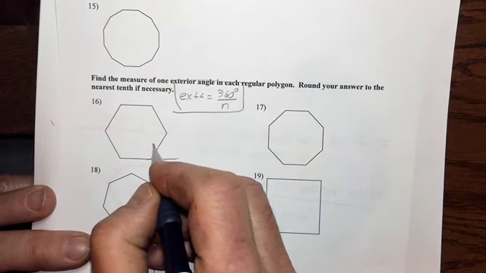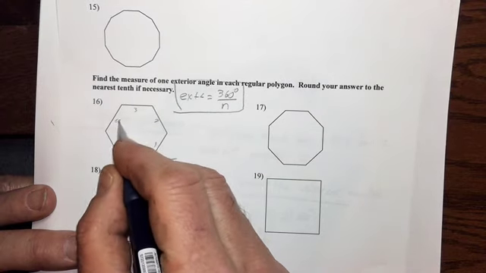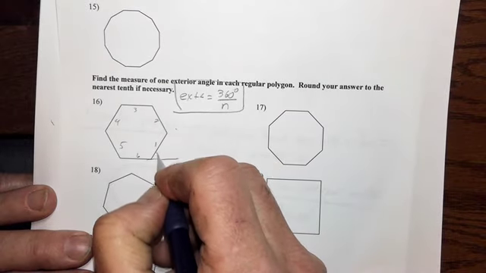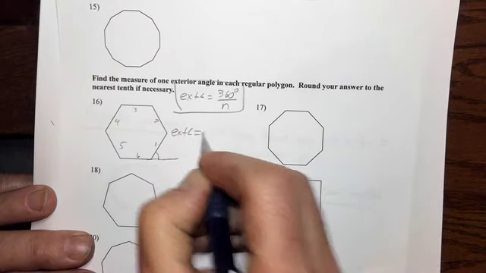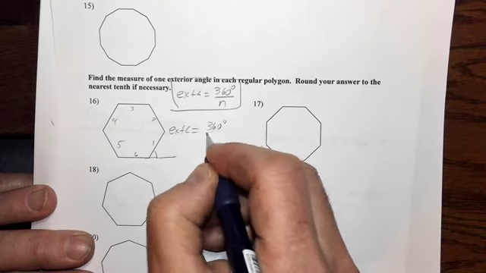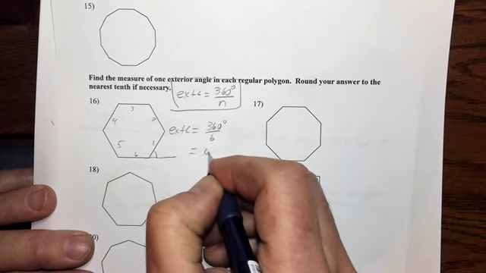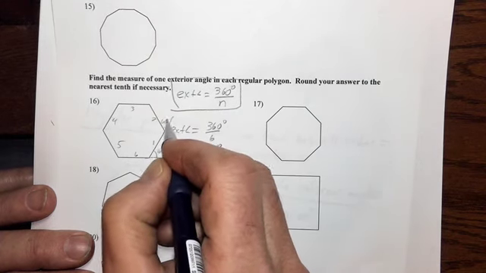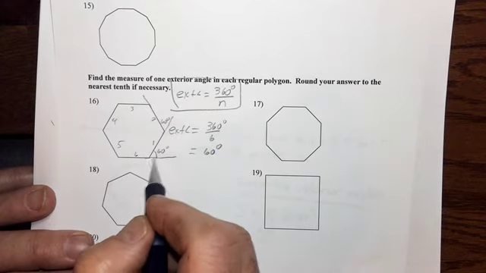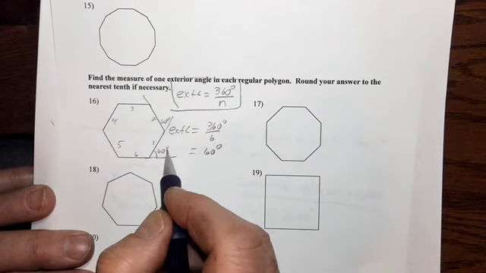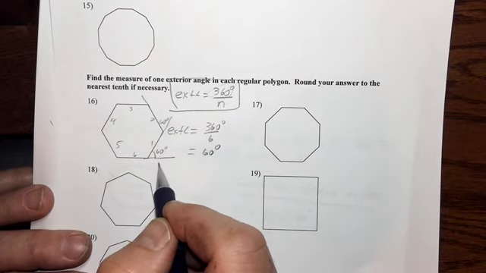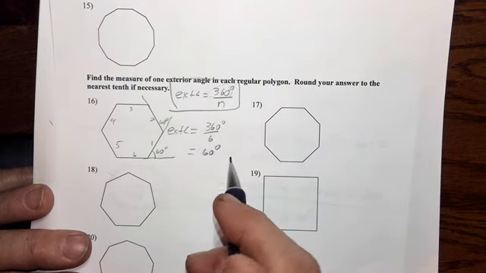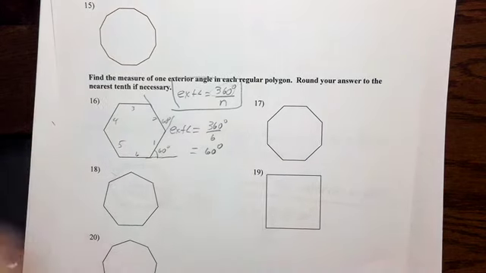So all I do is count how many sides: 1, 2, 3, 4, 5, 6. 6 sides. So each exterior angle right here is going to equal 360 divided by 6, which is 60 degrees. If I draw one here, this is 60 degrees. Because what you're doing is going all the way around the circle, and there's 360 degrees in a circle, divided by how many angles there are. And that's how you find an exterior angle. And that's what your assignment is on today.